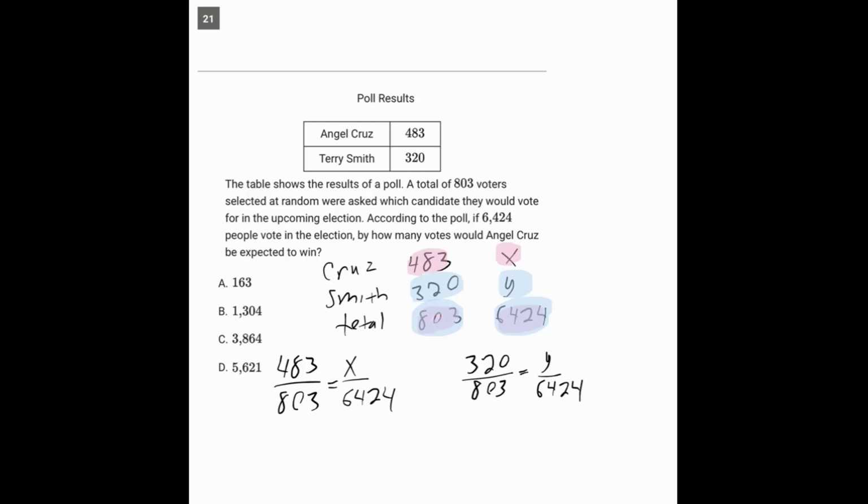Now we can just cross multiply both of these and solve. So for the first one, we can say 483 times 6424 equals 803 times X. And for the second, we can say 320 times 6424 equals 803 times Y.